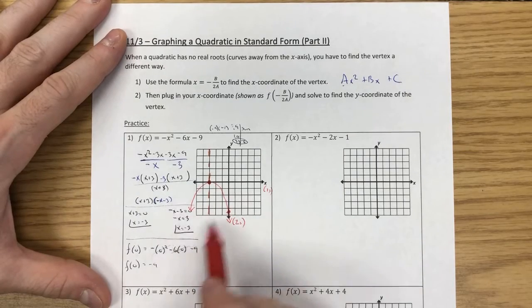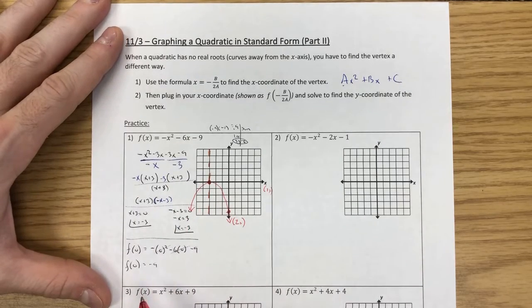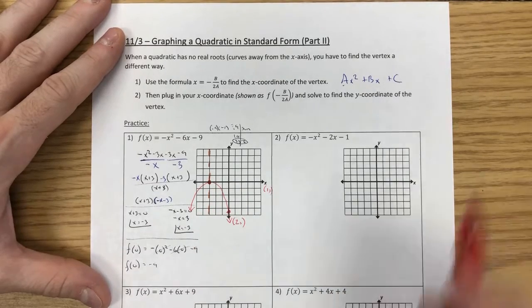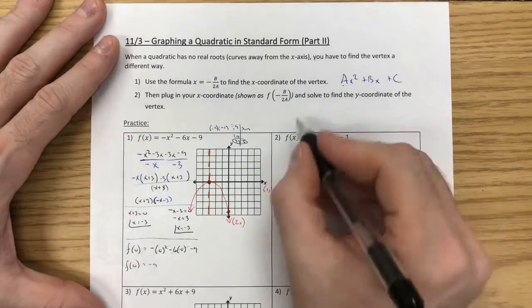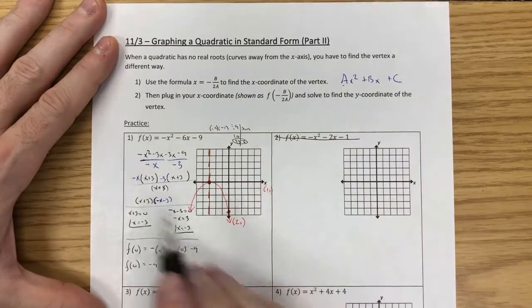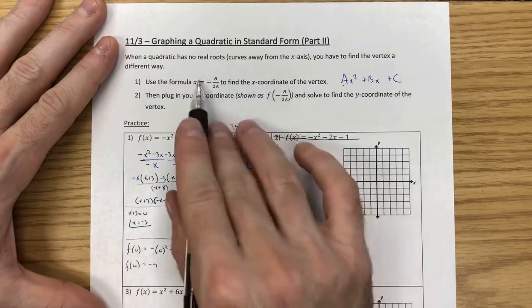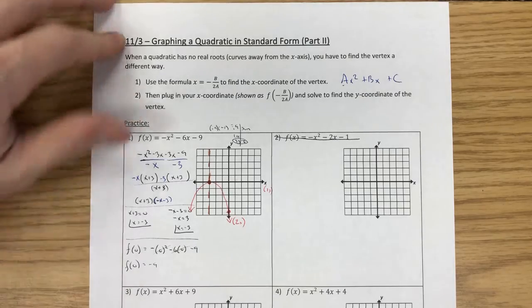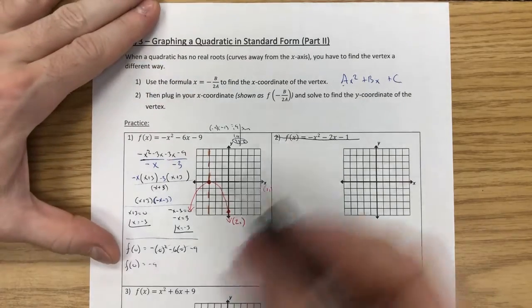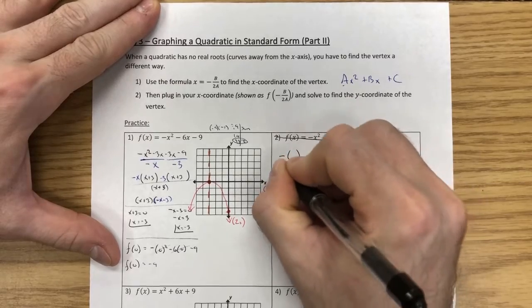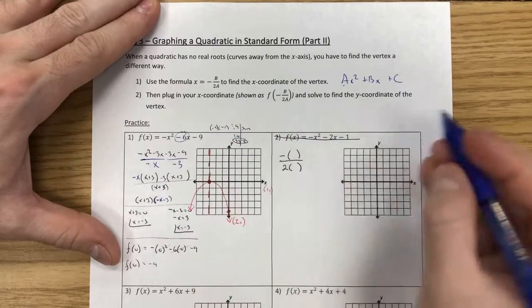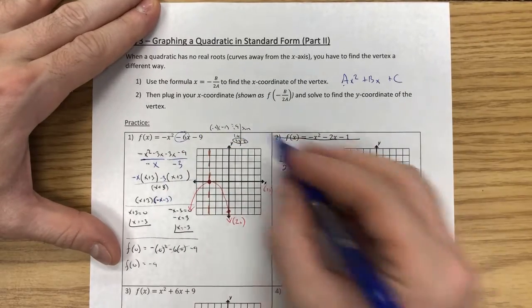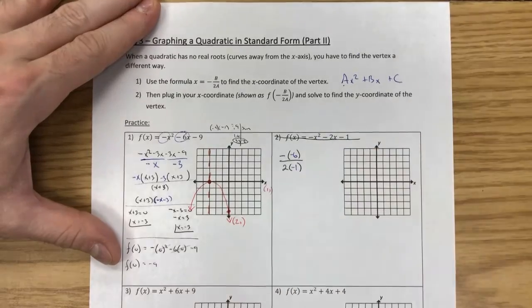And what we're going to see is that our new approach is going to be a little less cumbersome than this. We're just going to find the vertex and we're going to find the y-intercept. Let's see how easy it is to find the vertex of this same problem. And we're going to do that over here. So I'm not actually going to be doing this problem. I'm going to be resolving number 1 using our new process. So I'm going to find the vertex using negative b over 2a. What is my b? Well, negative 6. What is my a? That's negative 1.